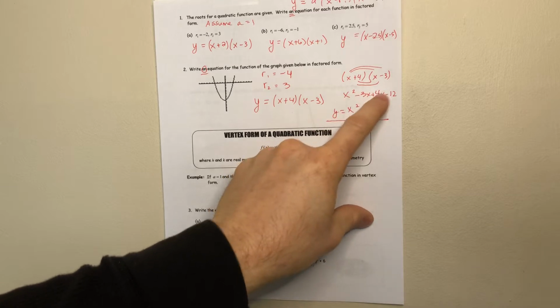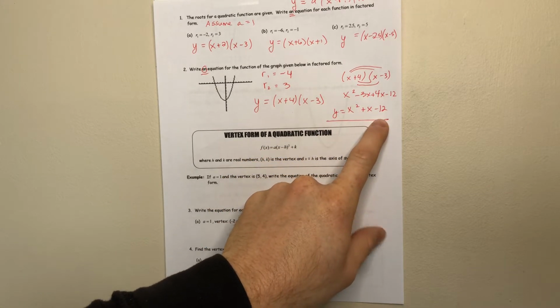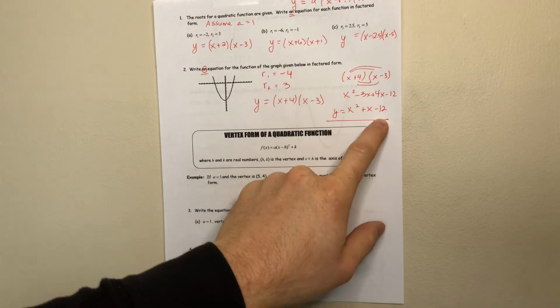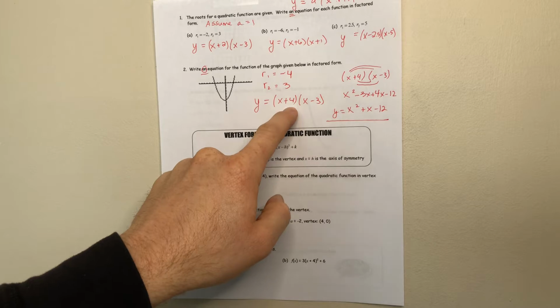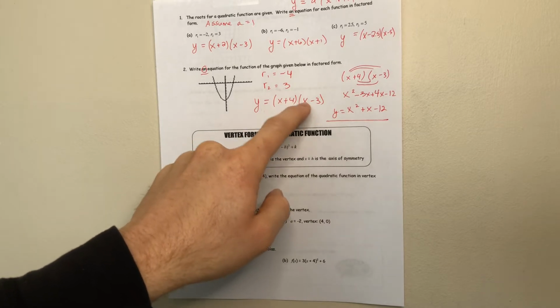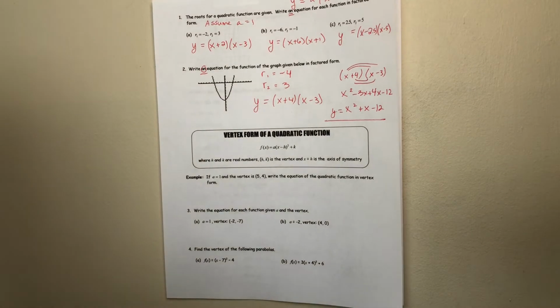And yes, I could double distribute, combine like terms here, and simplify this to be y equals x squared plus x minus 12. Just because I'm allowed to do it doesn't mean I have to do it. I could leave it just like this. All right, so now you know factored form of a quadratic, and that one is done. All right, we're going to go on to our last one.